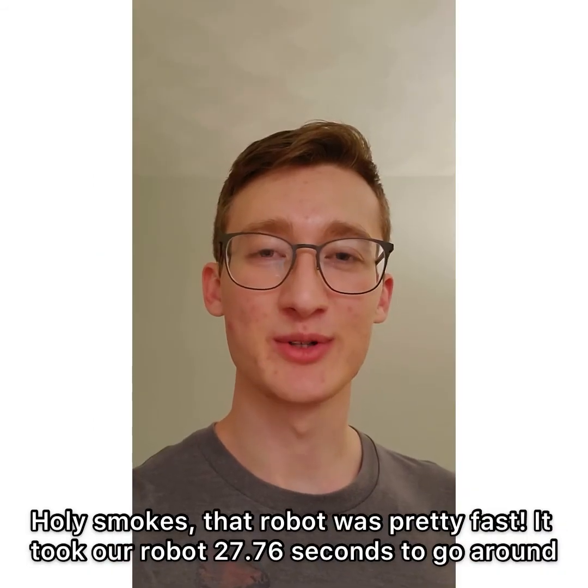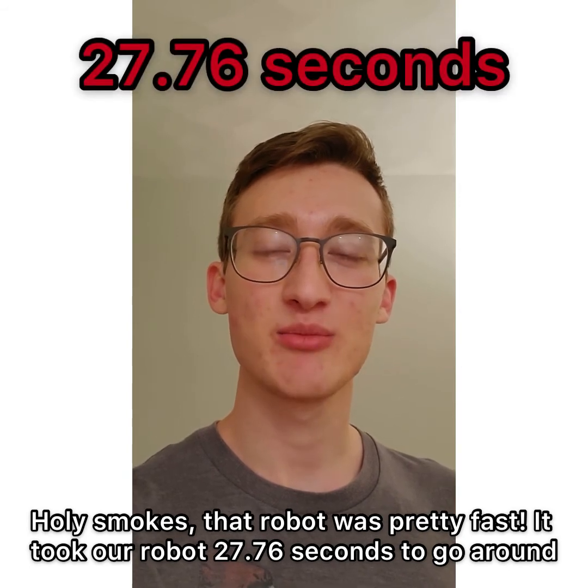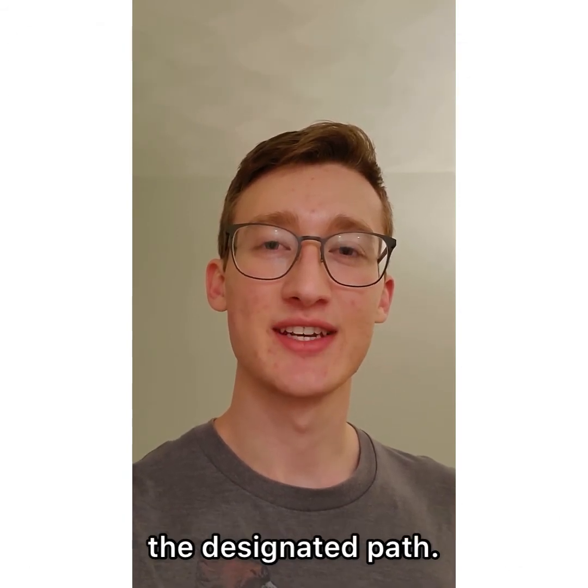Holy smokes, that robot was pretty fast. It took our robot 27.76 seconds to go around the designated path.